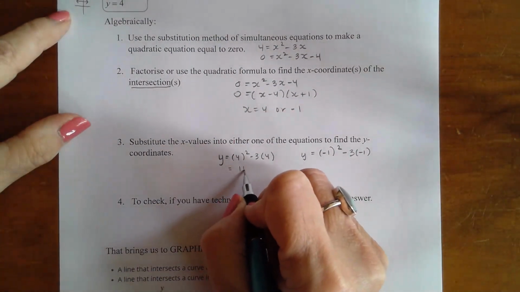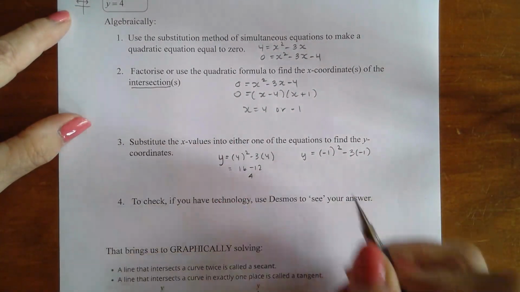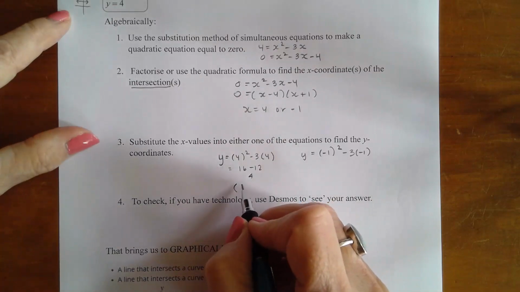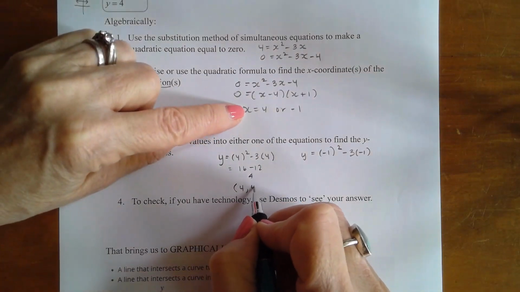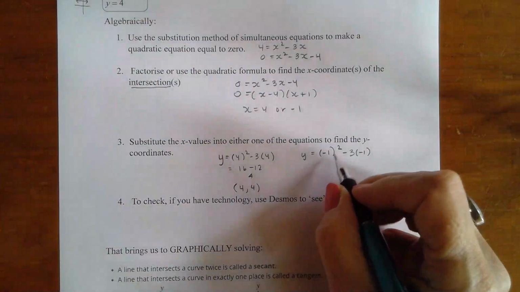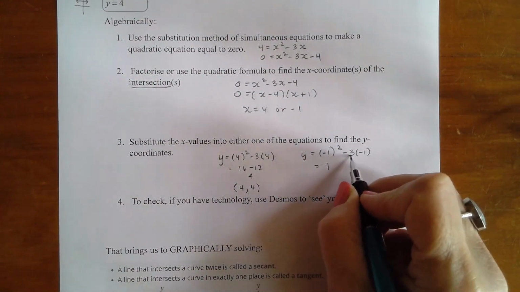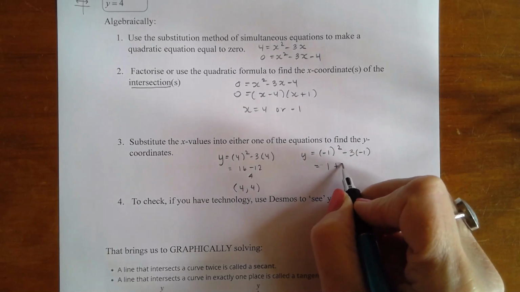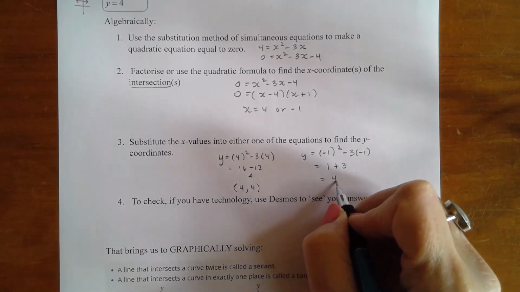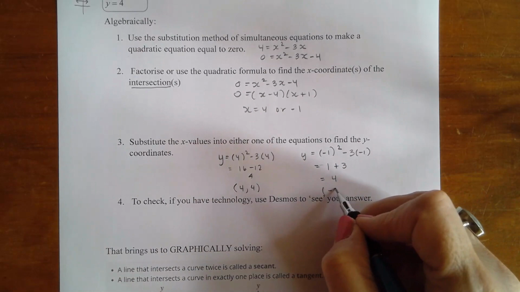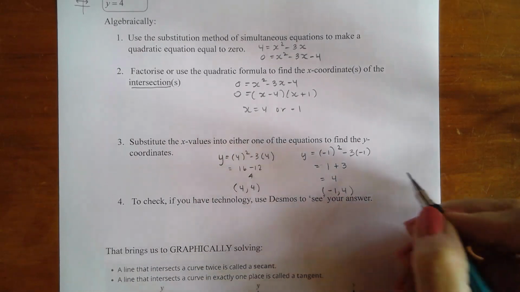So this is going to be 16 minus 12, or 4. And so that point is 4, 4. And this point is negative 1 squared is positive 1, and then negative times positive is a positive, so plus 3 is also 4. I guess I could have realized that because it says y equals 4.